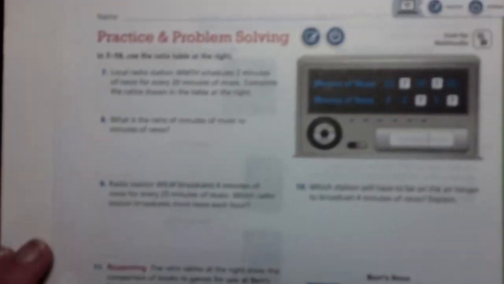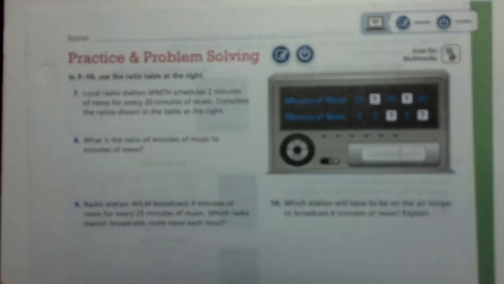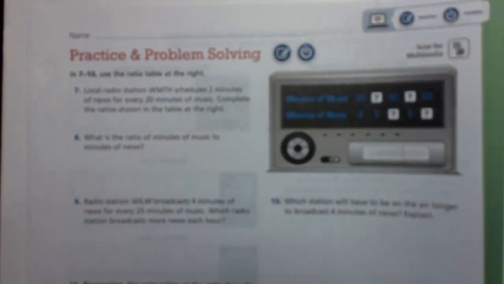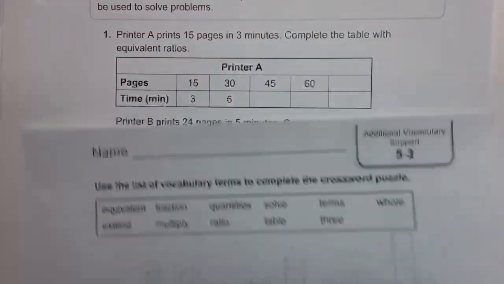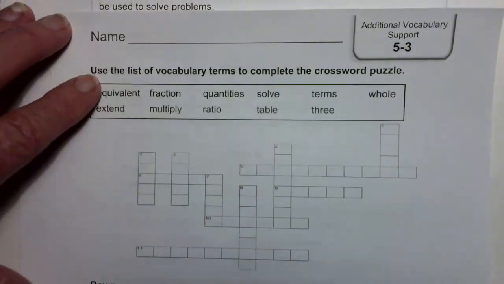All right, let's look at the practice and problem solving. Okay, I think you're getting the hang of these ratios and equivalent ratios. I'm going to assign to you just page 283. There are just 6 problems on that page. And then you have your additional vocabulary and your reteaching page to do also.